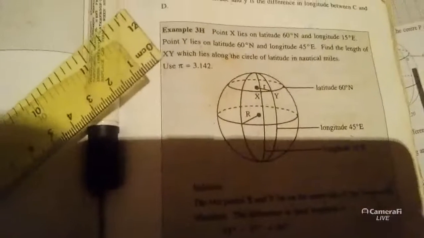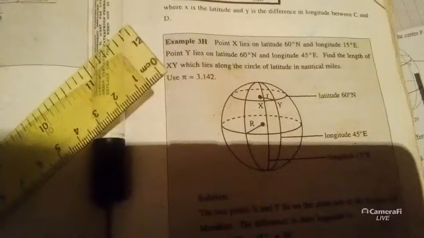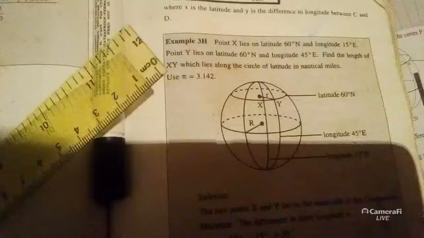If you see, these two points lie on the same latitude, 60 degrees north. When they lie on the same latitude, let me give you this formula.